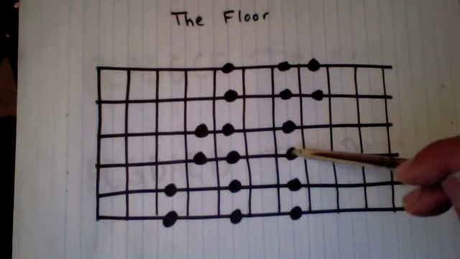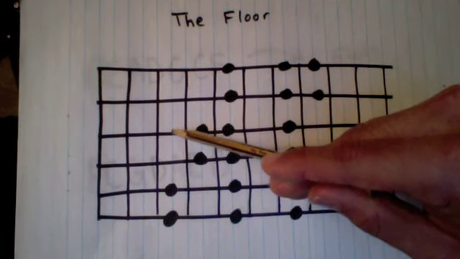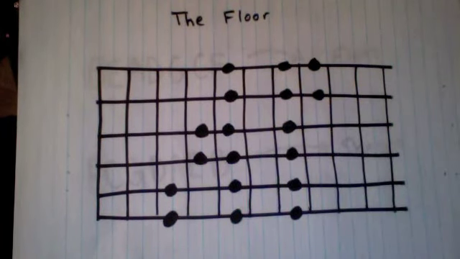Now this is a B and this is a C sharp. The C is really here, and this is a D. So if we keep going, we'll find this to be accurate.